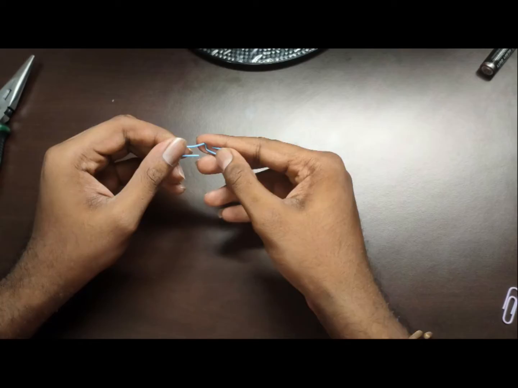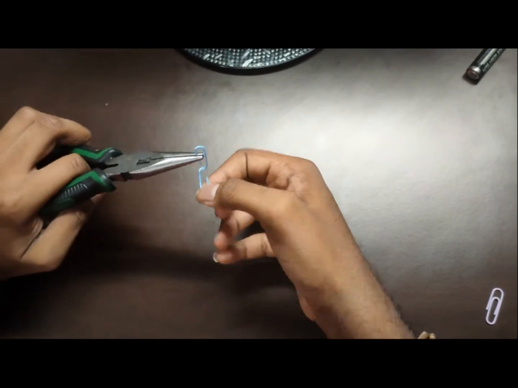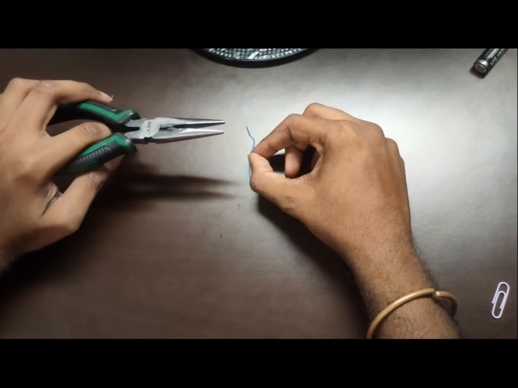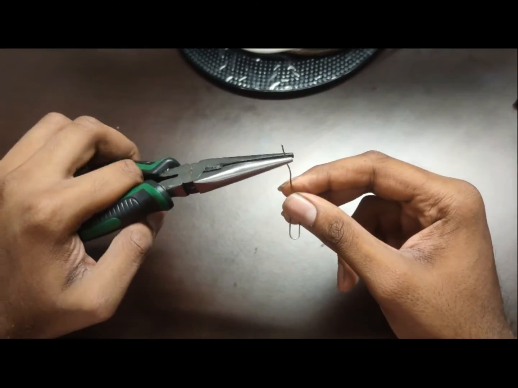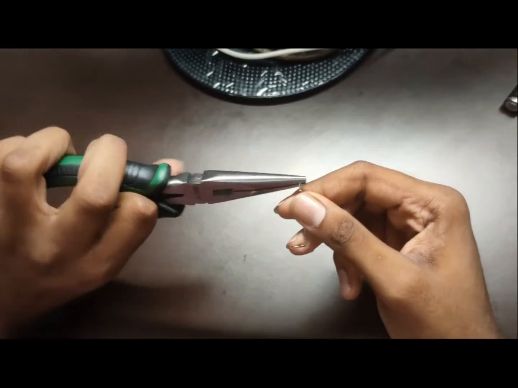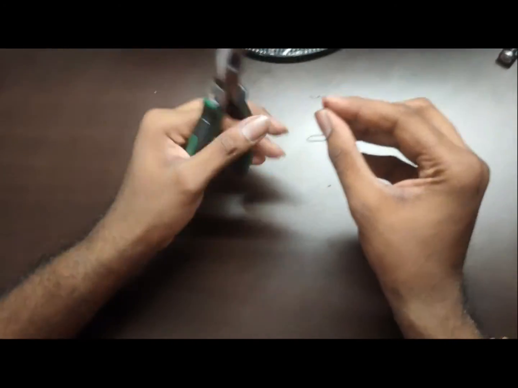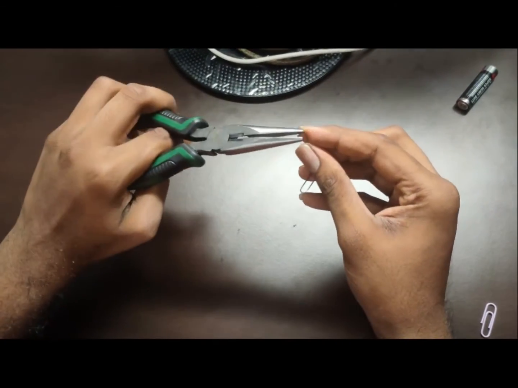The first step is we are going to be using two paper clips. The paper clips are used for stands. So the first thing we do is remove the insulator of the iron. Once removing the insulator, we have to bend it like shown in this video in such a way to create a stand for both of the paper clips.